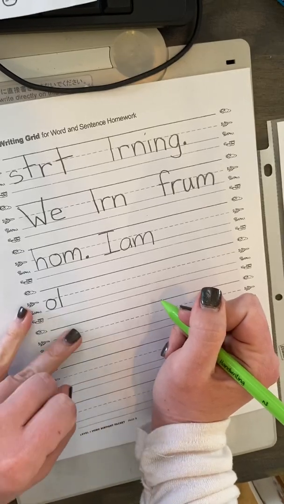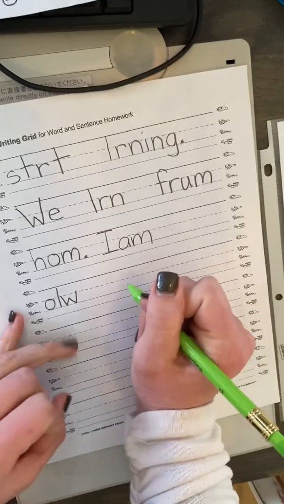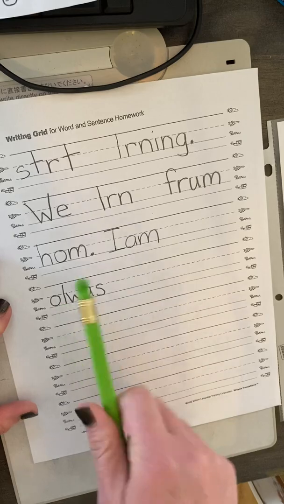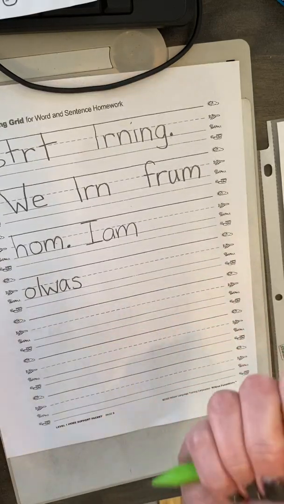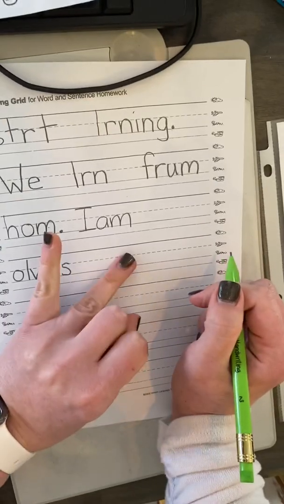Ways. I am always excited, 3 syllables. X, finger space.